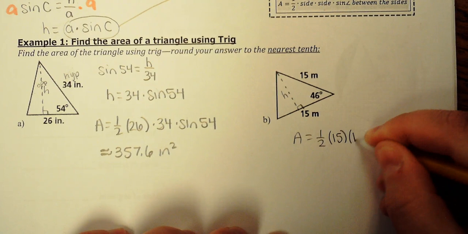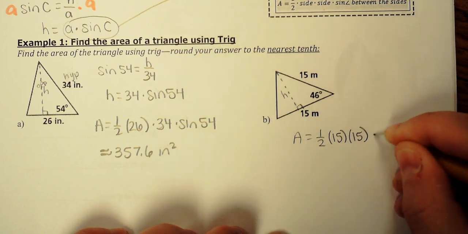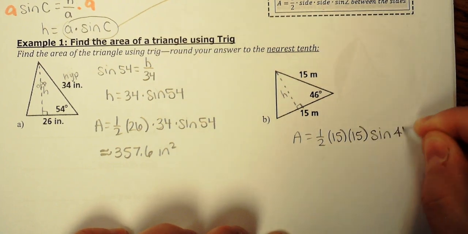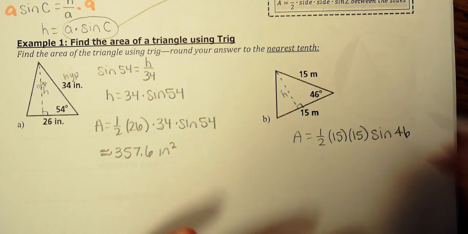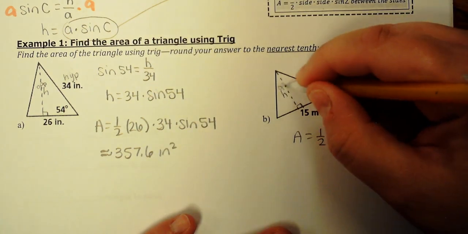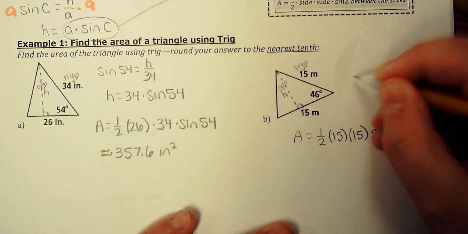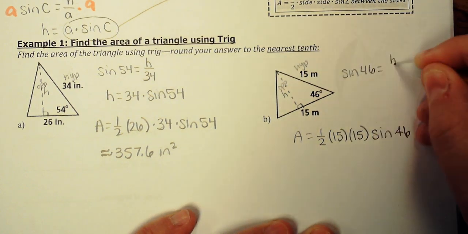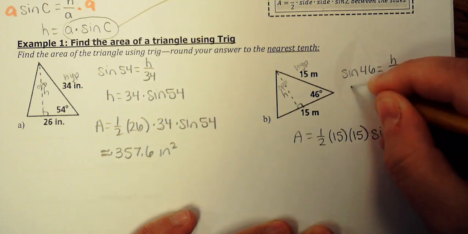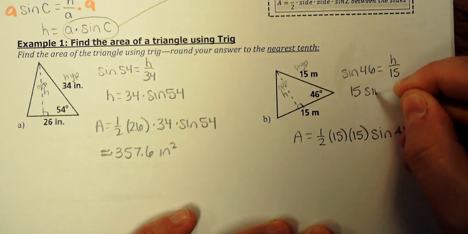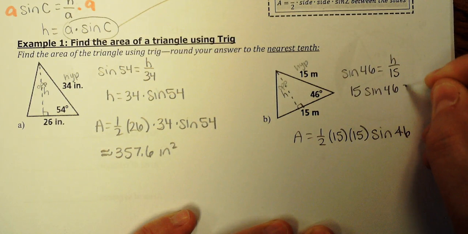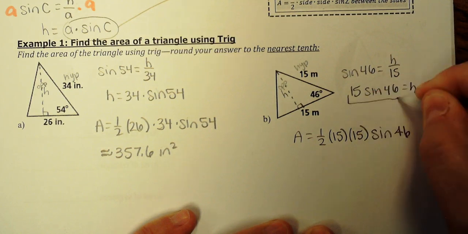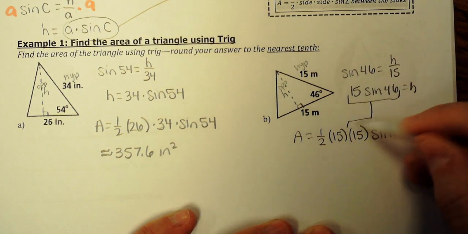These are both 15 in this case. And then we would do sine of 46. If you want to go through the process and think about, okay, this is the opposite, this is the hypotenuse, so sine 46 is your height over 15, multiply both sides by 15, and then think about this when you're plugging in for base times height.